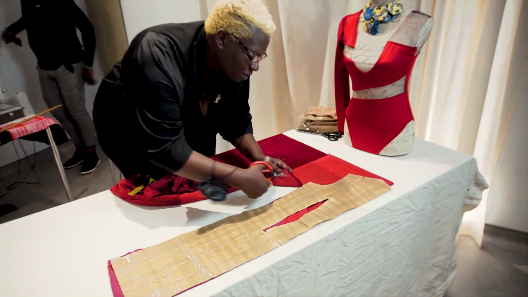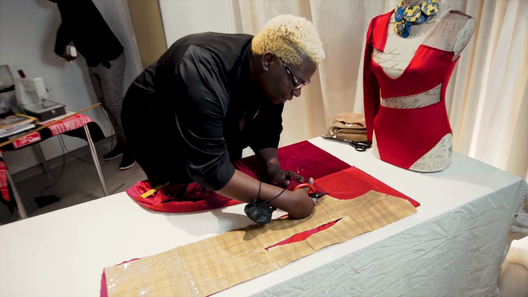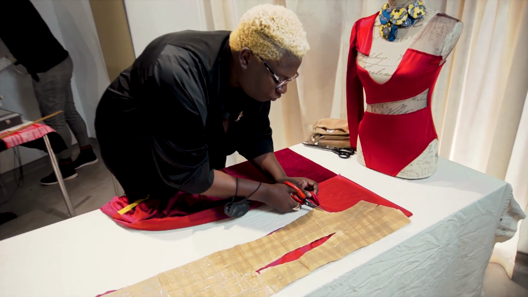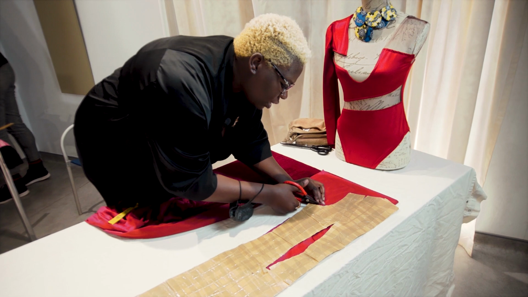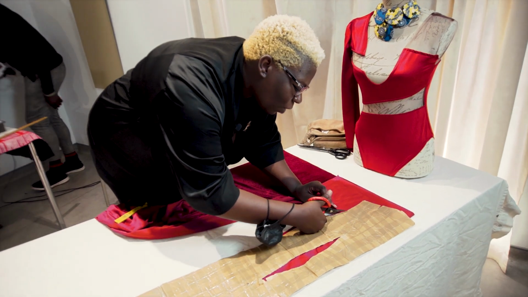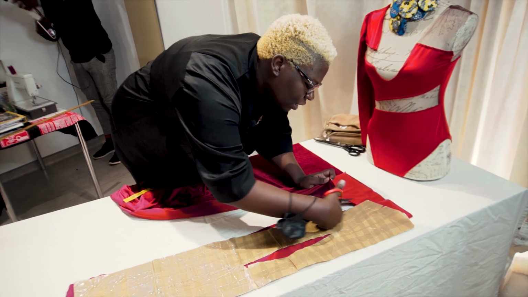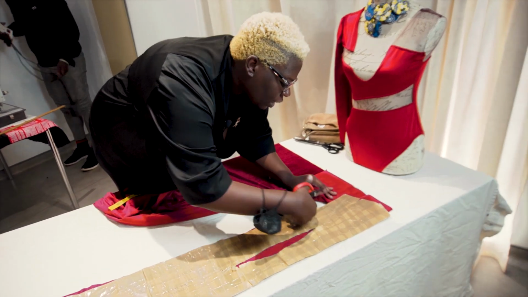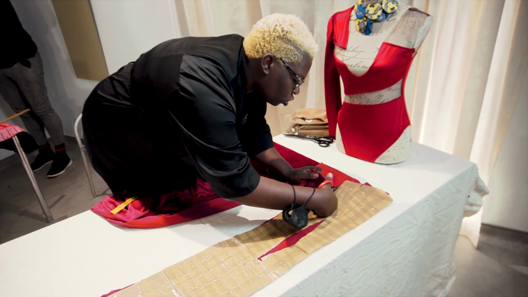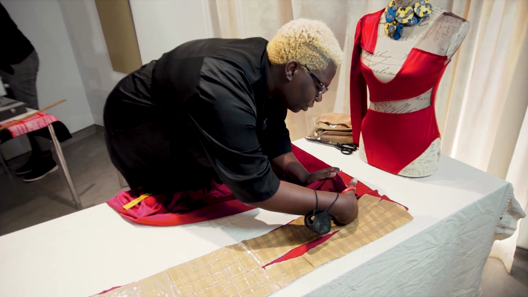Okay, cool. So this is how we're cutting on the fabric. Make sure that you've pinned your fabric. The reason why this pattern block has so much tape is because pattern blocks are generally very sensitive and they tear easily. So you'd always have to secure them with tape.